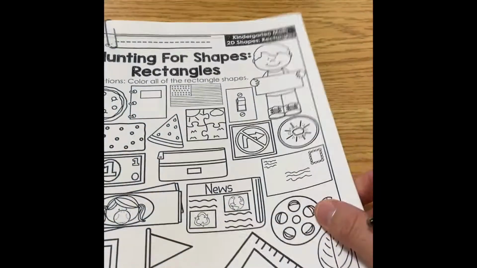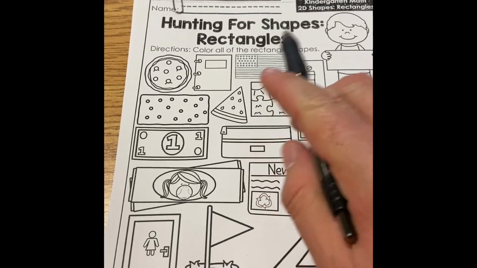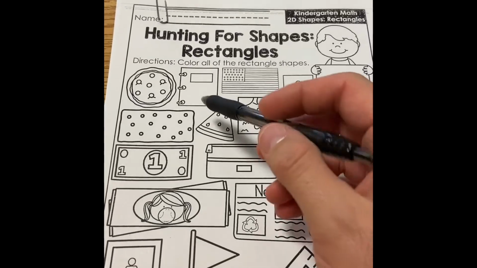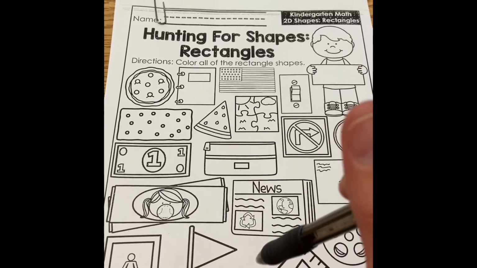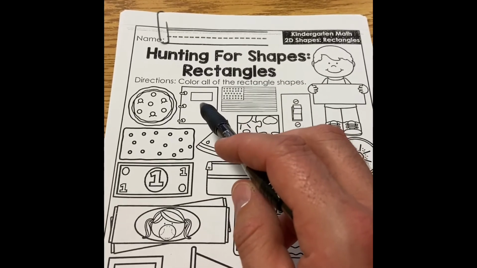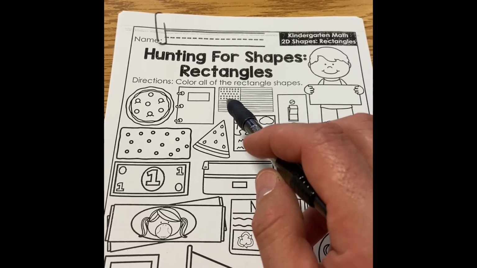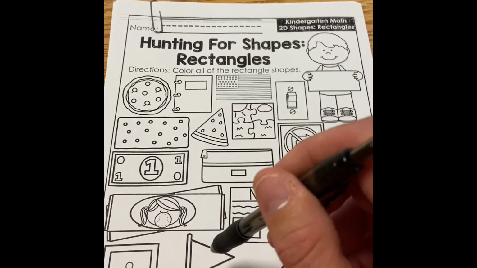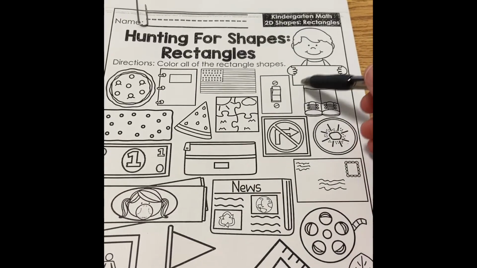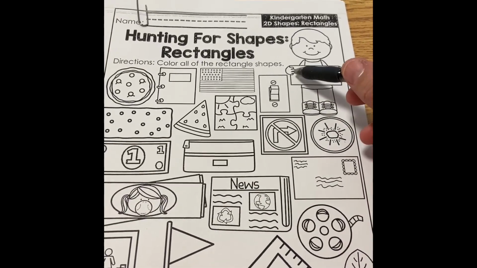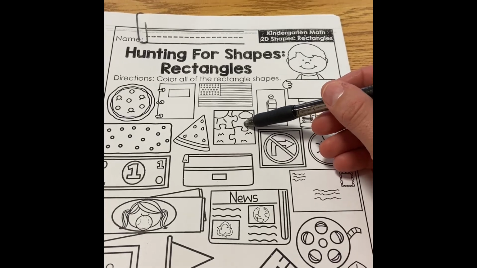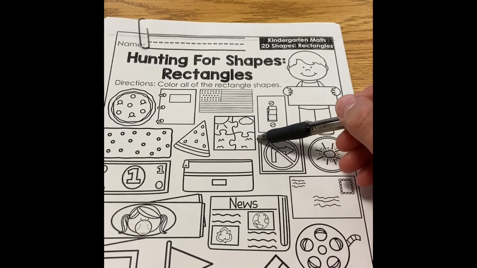Lastly, you know there's quite a lot today. We have hunting for shapes rectangles. Just like I said before, rectangles are everywhere, okay? So we're gonna look through here and it says color all the rectangle shapes, okay? So we have, does this look like a rectangle? I don't know. Does this look like a rectangle? Does this look like a rectangle? So we're looking through here. Does this look like a rectangle? So we're going to look through our paper and we're only coloring the rectangles, the shapes that look like this. Remember, it has 4 corners. It has 4 sides, but don't get it mixed up with a square because a square has 4 equal sides.